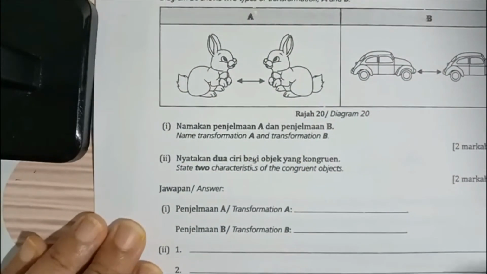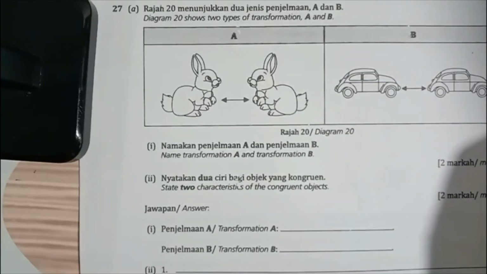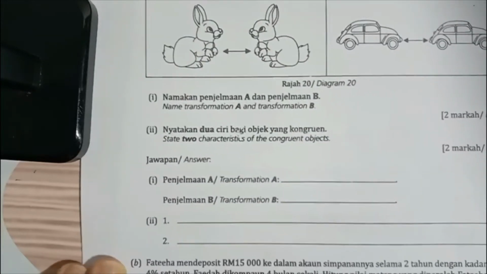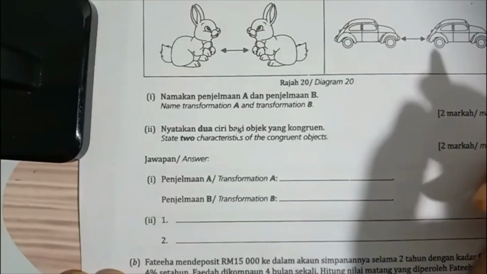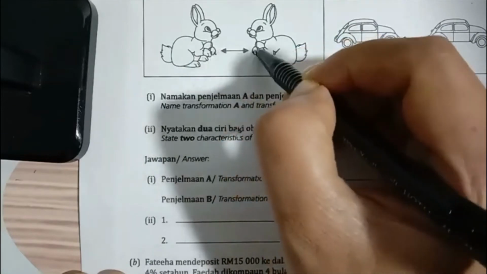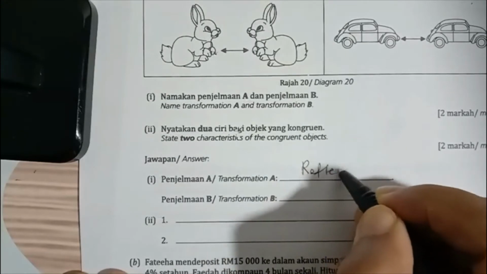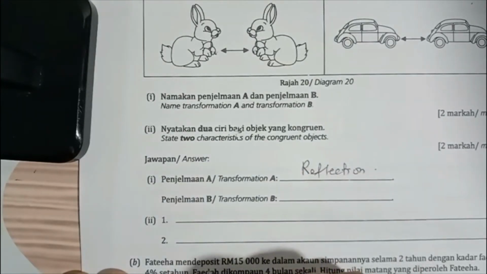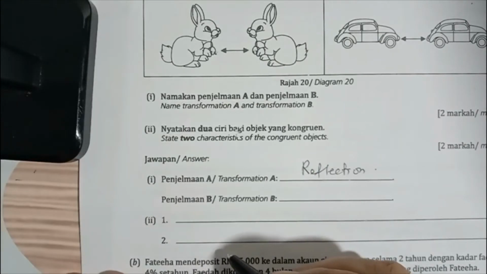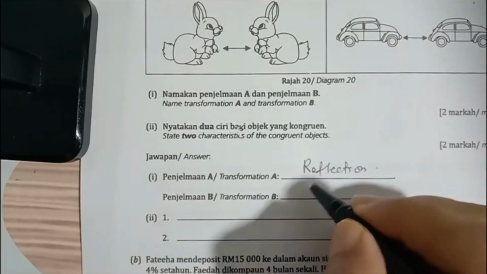Okay, number 27. Diagram 20 shows two types of transformation A and B. Name the transformation A and B. State two characteristics of the congruent object. So you can look at A here. Here is facing each other like this, so this one will be reflection. And then for transformation B, that one will be translation, meaning moved by a certain value.